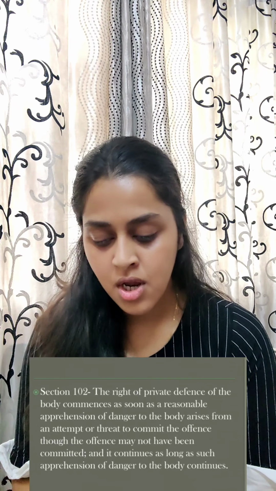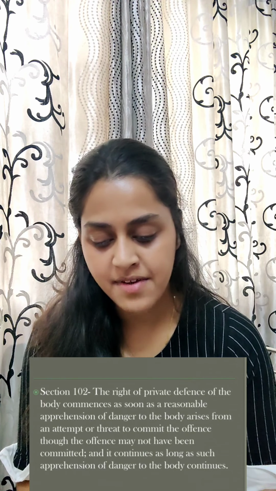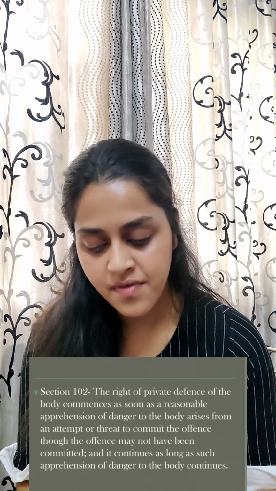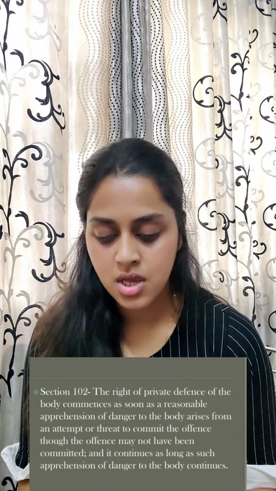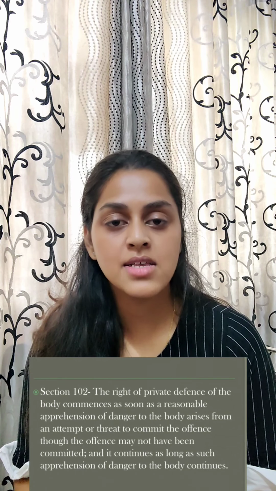Section 102 talks about the duration of the right to private defense, from the moment of reasonable apprehension of danger to the body arises till it continues. Now, for example, when I have informed the police that this is the situation and A is trying to attack me, until the police reach the position where I am, till then I have a right of private defense.